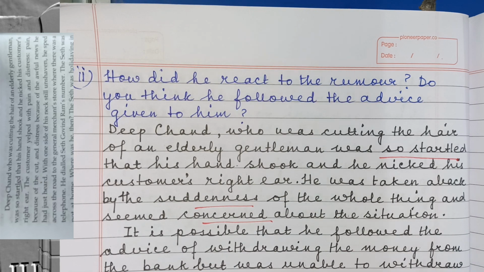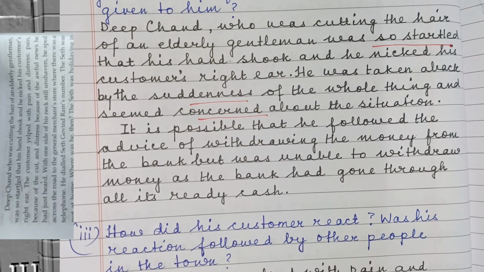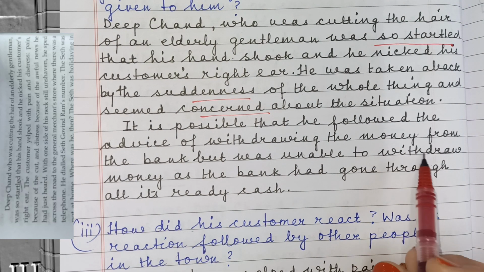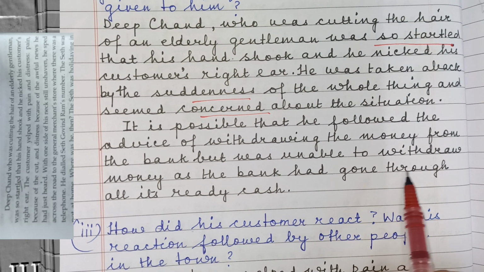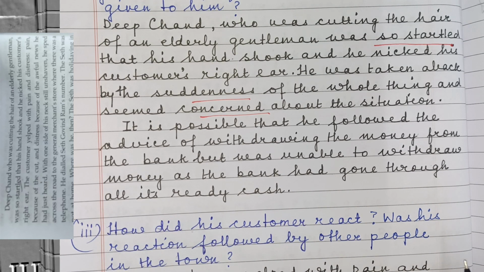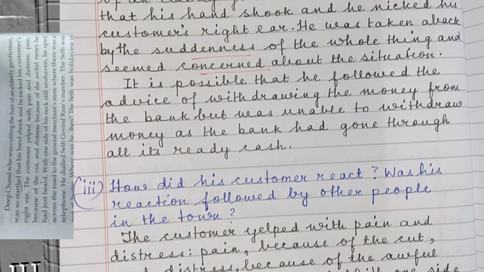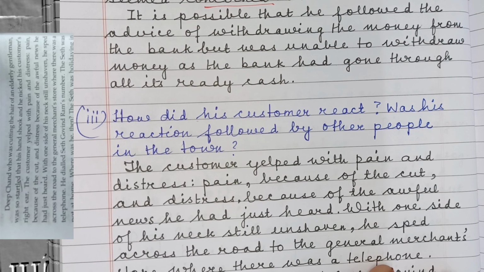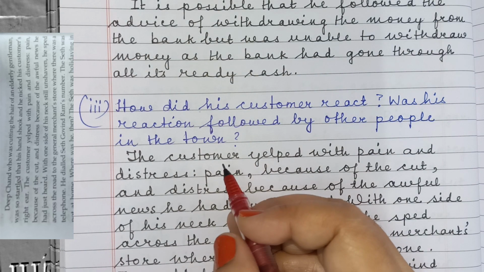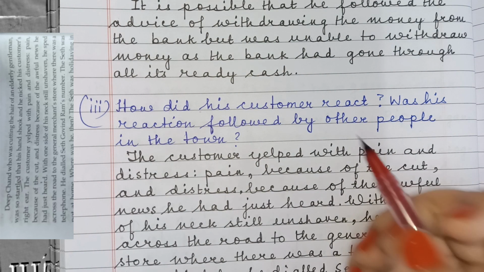And do you think he followed the advice given to him by Kamal Kishore? It is possible that he followed the advice of withdrawing the money from the bank but was unable to withdraw money as the bank had gone through all its ready cash. How did his customer react? Was his reaction followed by other people in the town? The shared experience. How did his customer react?